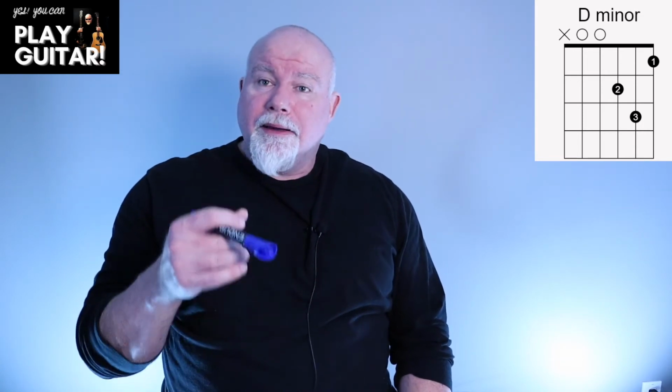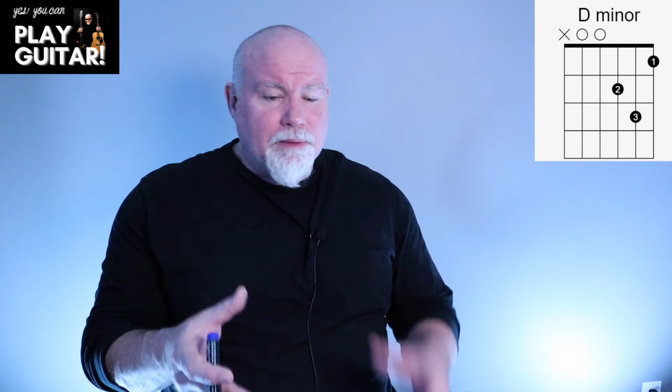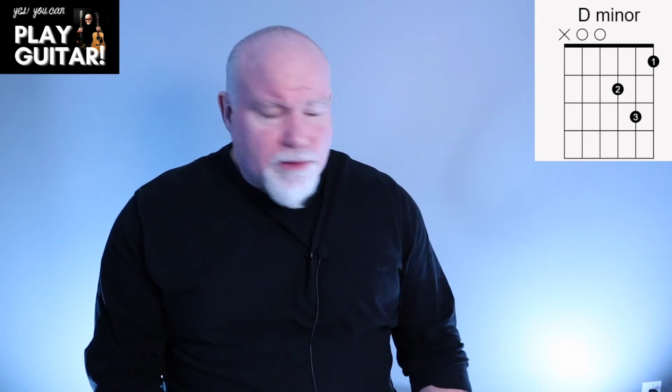Now, if we make it minor, if you notice the fingers, because you've already learned a D and you've already learned a D minor, there's one little change in the fingering. You're playing one note different, and that is the note on the E string. You're moving from F sharp, lowering it a half step, and now you're playing an F. That's what gives it that really sad sound. That's why when I say major sounds happy, minor sounds sad. Well, that's because of the flat third, okay?